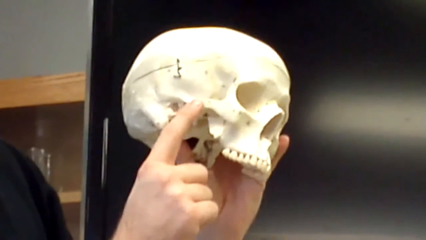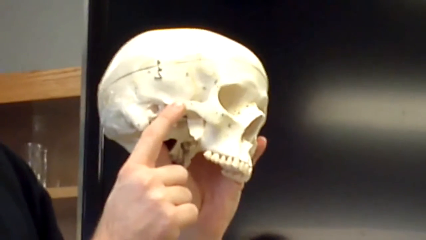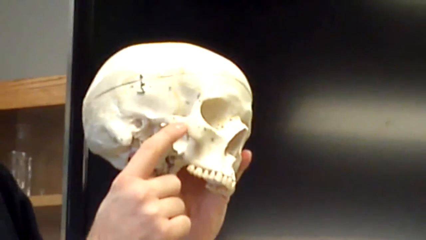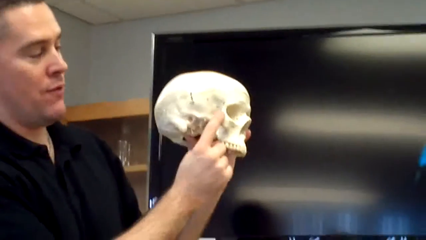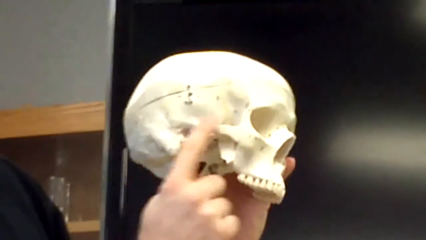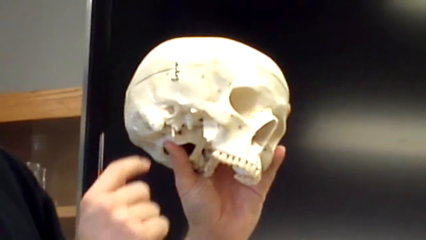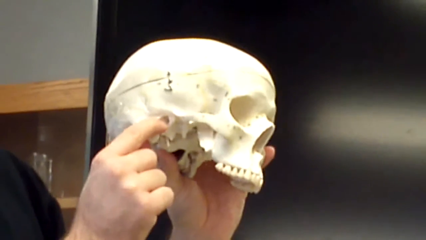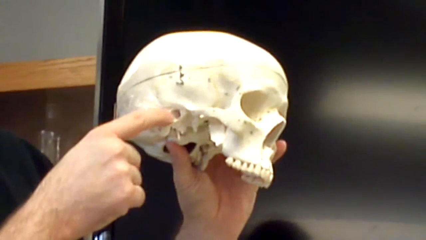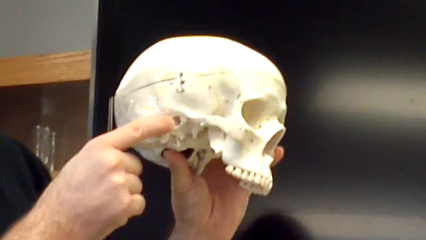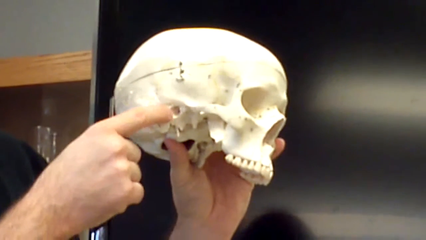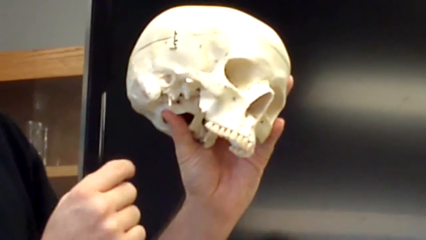And collectively, the zygomatic process of the temporal bone and the temporal process of the zygomatic bone form the zygomatic arch, this rim of bone going from your cheek to back by your ear. We get back to the ear, and we can see a large conspicuous hole. This is the external acoustic meatus. You may also see it as external auditory meatus. So that'll be the ear hole we can see.